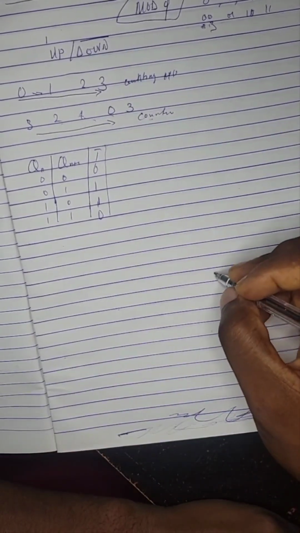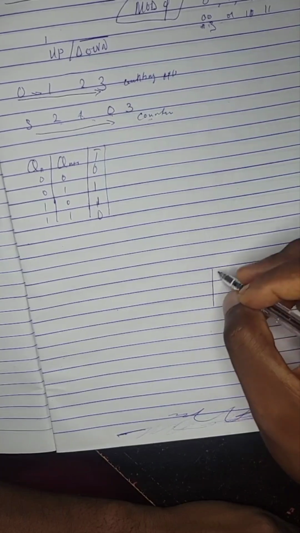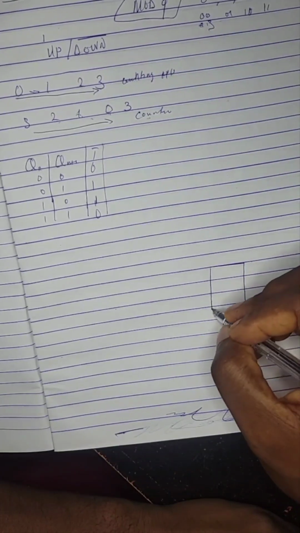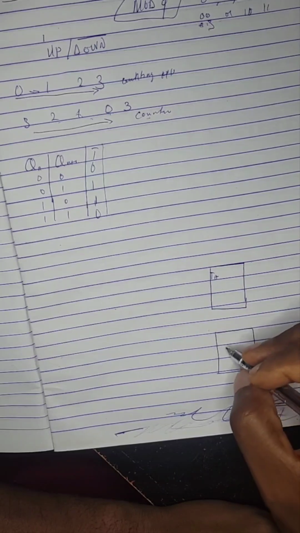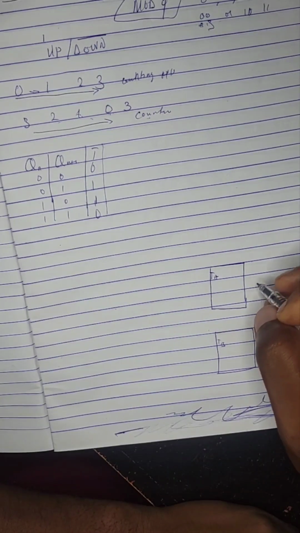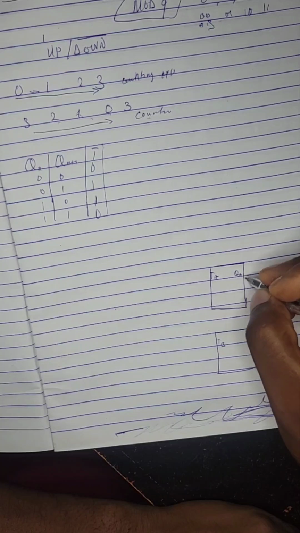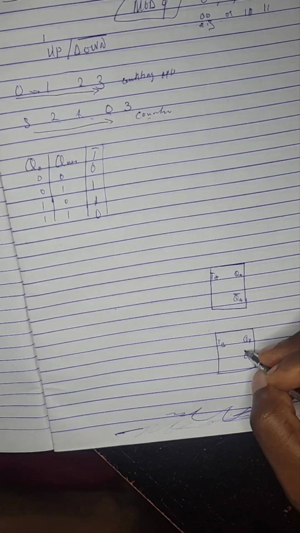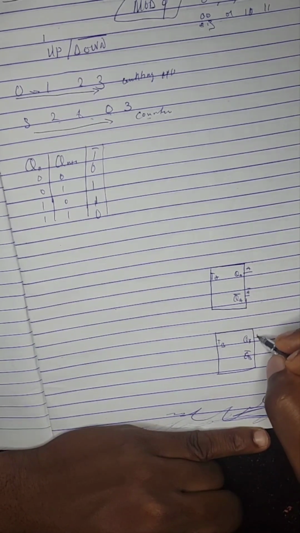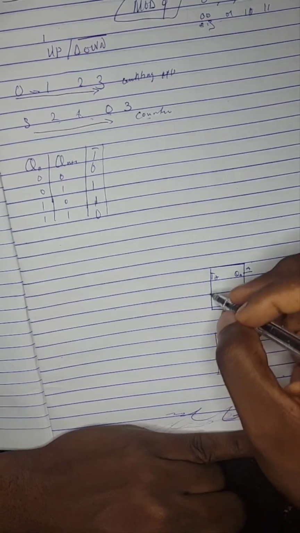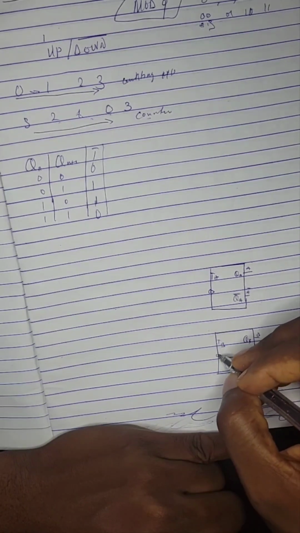So the next thing for us to do now is to draw our circuit diagram or logic circuit, whatever you want to call it. So we are going to have two flip-flops like this. That's TA, TB, and they are going to have an output of QA, QA bar, QB, QB bar. Whatever is coming out of here is going to be A, and this is going to be A bar, this is going to be B, this is going to be B bar. Also, we need a clock for this one.